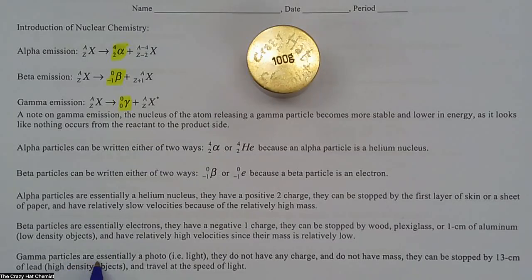Gamma particles, however, are photons, that is light. They do not have a charge, they do not have a mass, and they are stopped by 13 centimeters of lead or other high-density objects. And they do travel at the speed of light.